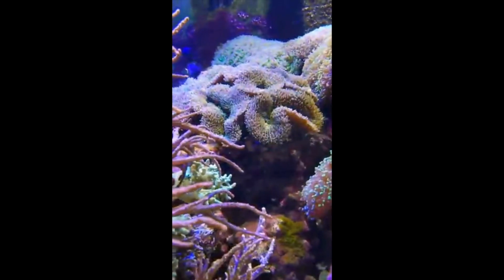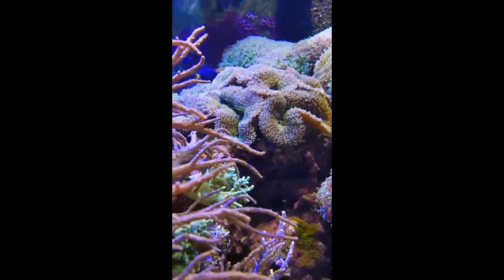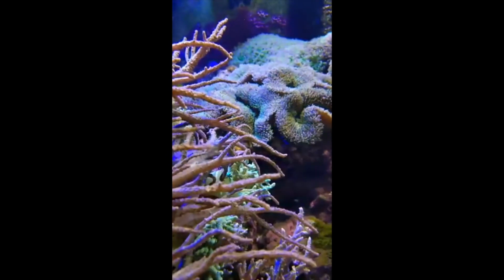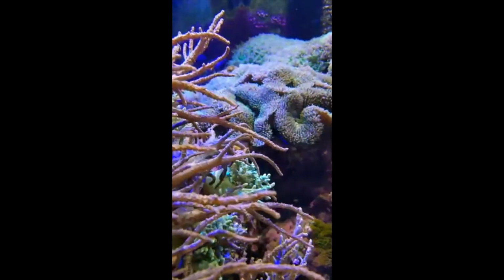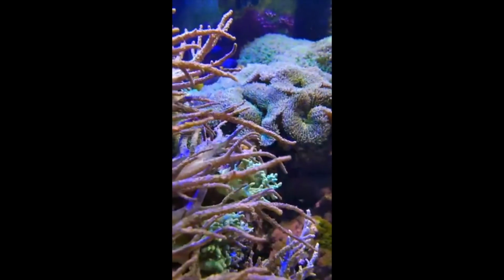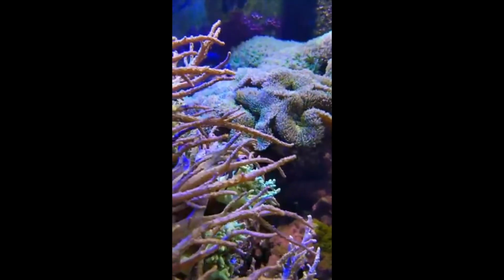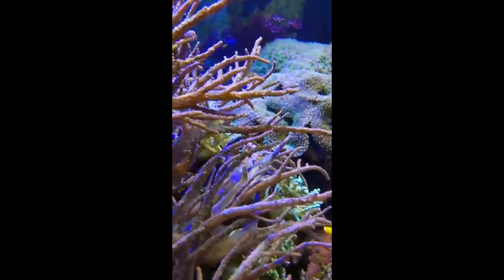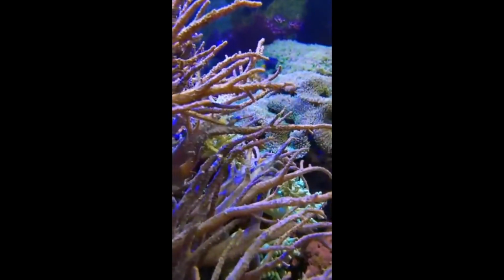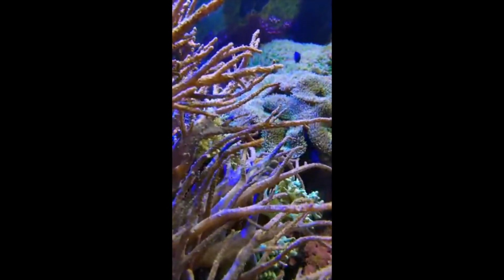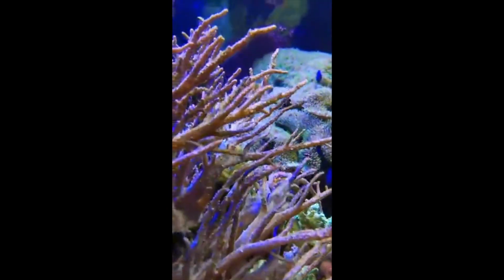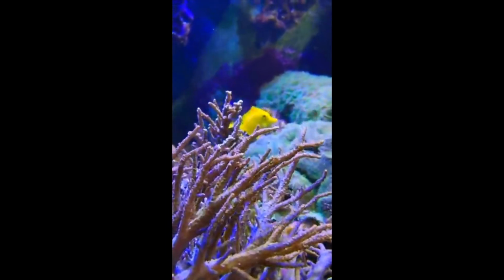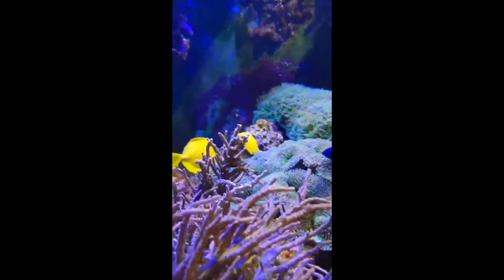Now, temperature is not the only thing that causes corals grief. They're not happy campers if their temperatures are out of whack, but also if their salinity is out of whack. Salinity basically means the amount of salt in your water. They like a specific amount of salt in their water, and if it becomes too fresh for them, they're not happy, and vice versa. If it becomes too salty, they're not happy either.